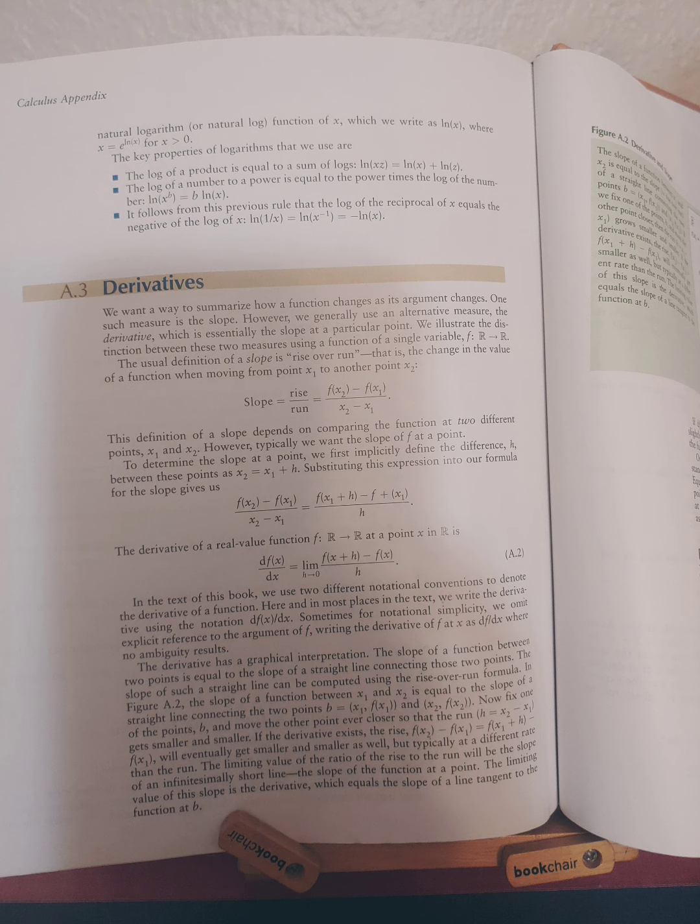The derivative of a real valued function f: ℝ → ℝ at a point x in ℝ is the derivative of f(x) with respect to x, equals the limit as h approaches 0 of (f(x + h) − f(x)) over h, which is equation A.2.